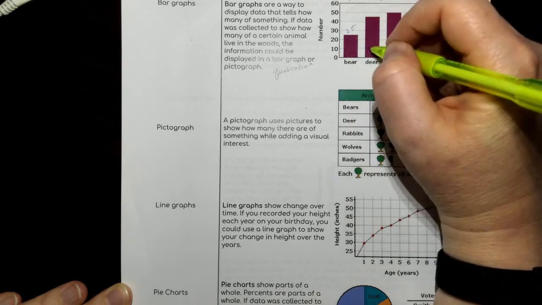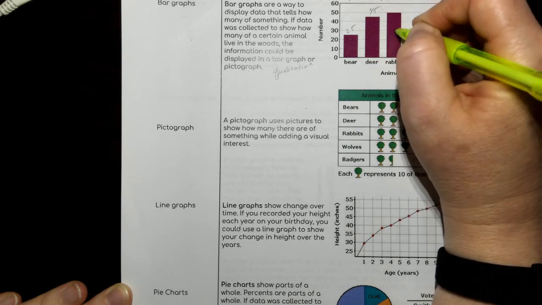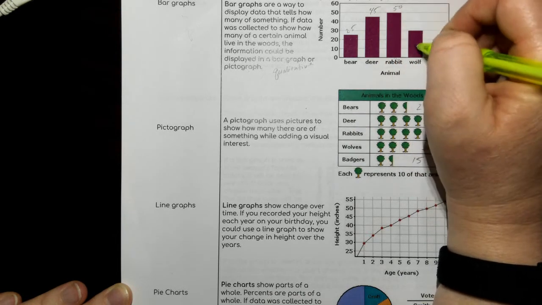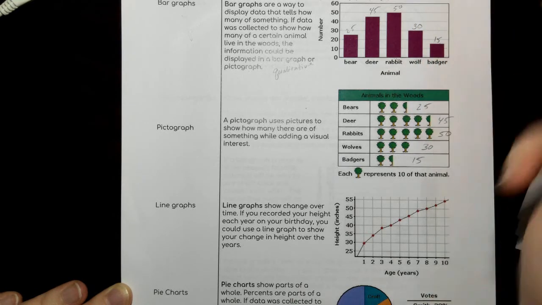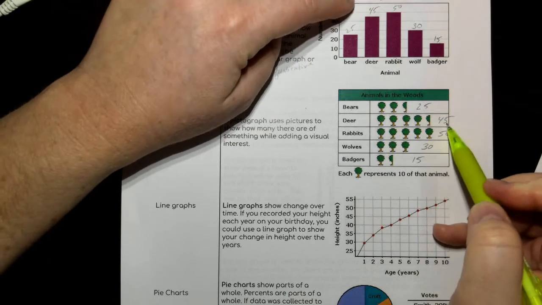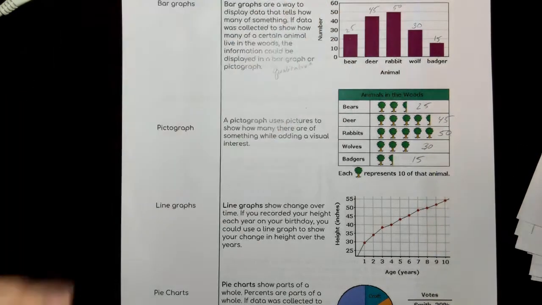10, 20, about a half, 25. 10, 20, 30, 40 and a half. 10, 20, 30, 40, 50. 10, 20, 30. 10, and 15. So I had 25 bears, 45 deers, 50 rabbits, 30 wolves, and 15 badgers.